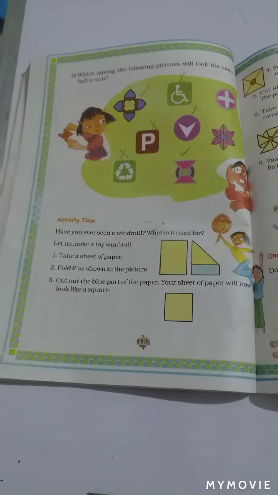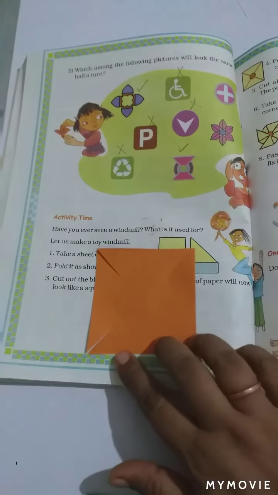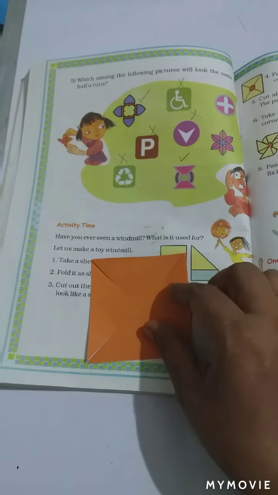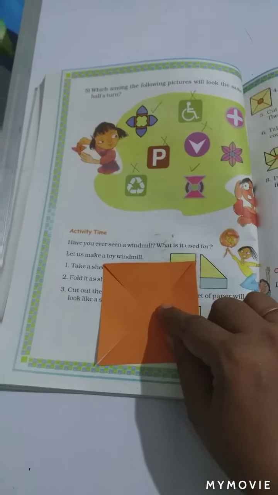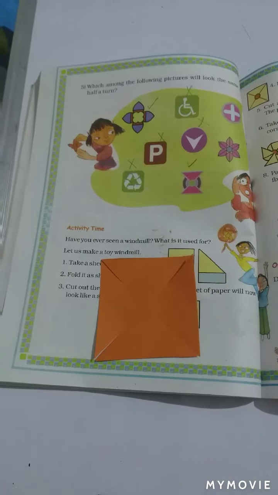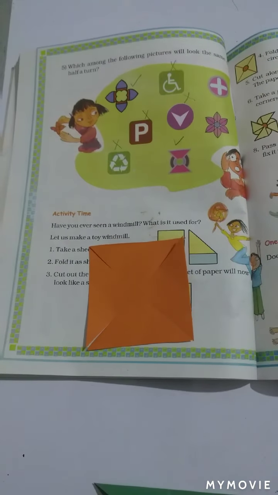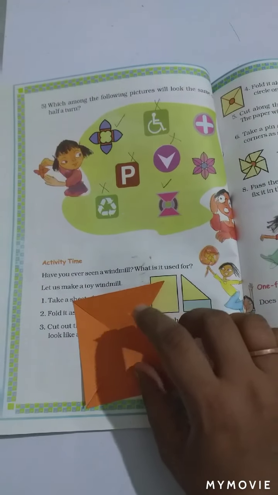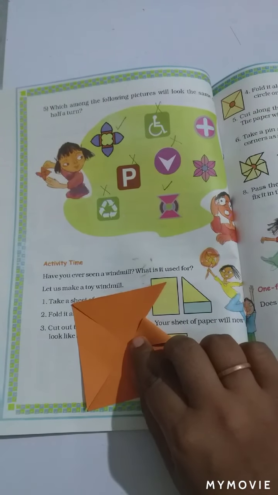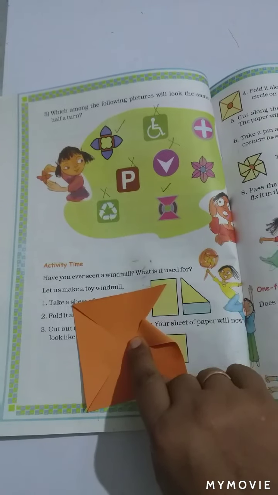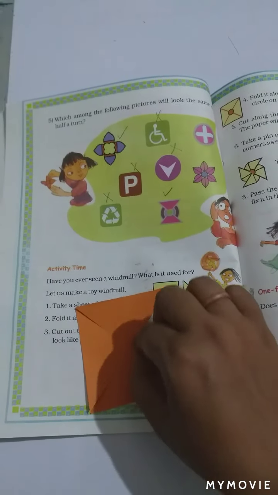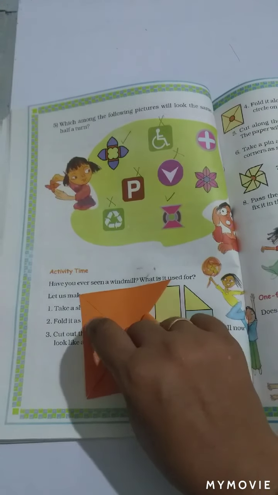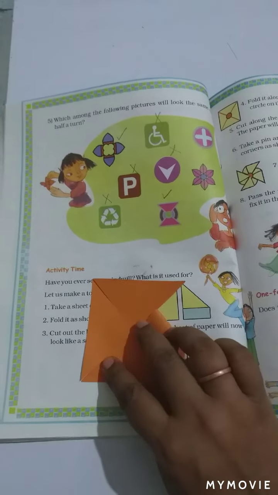So what you get is a figure like this. Okay, then you have to cut along the lines more than half to get this. Now you have to simply fold this side and bring it to the center and paste it. So you will bring this side, leave this side and bring this side, leave this side and bring this side to the center.